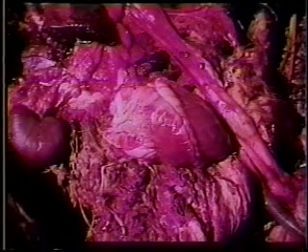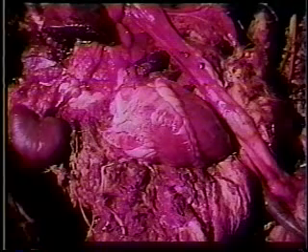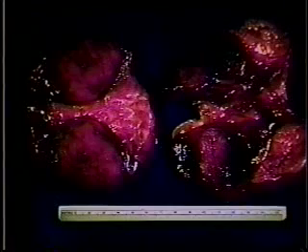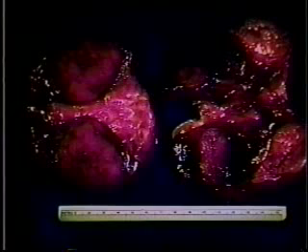We may also get hemorrhages on the heart muscle, what we call ecchymotic hemorrhages, as is shown in this slide.